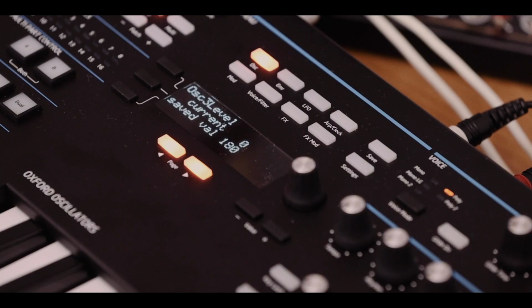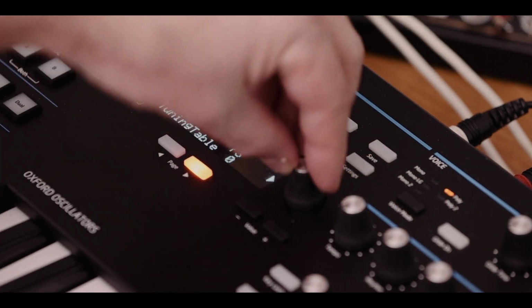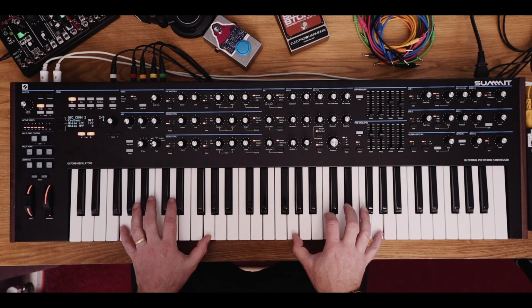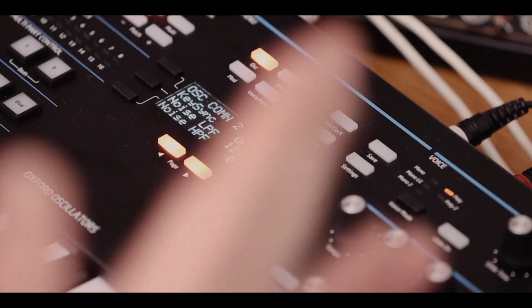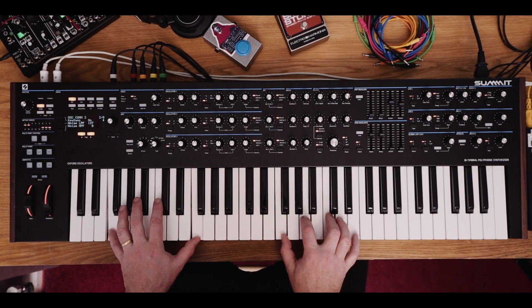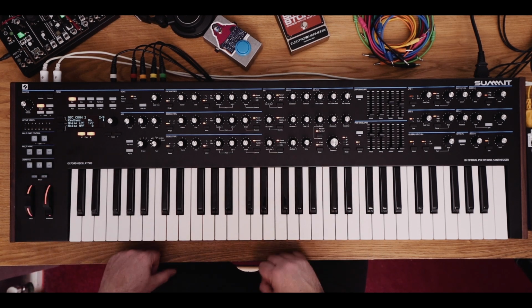The second common oscillator page allows us to key sync the oscillators. Now let's bring it back down to a single oscillator. Let's take all the diverge off and the drift. Now Keysync is off by default. Basically the oscillators are all running individually on each of the voices. But if I need to sync the oscillators so that they're all perfectly in phase with each other, now we can do so.